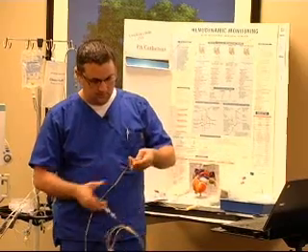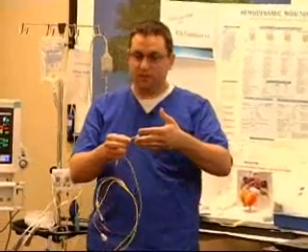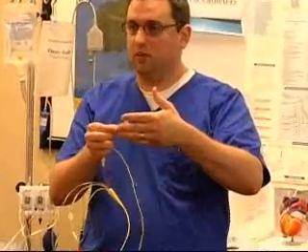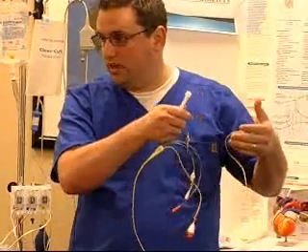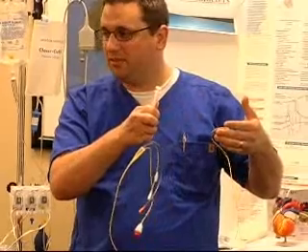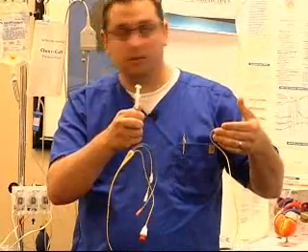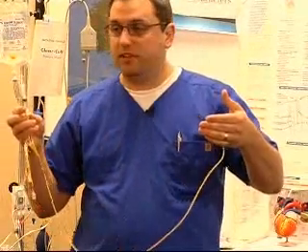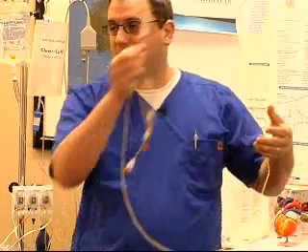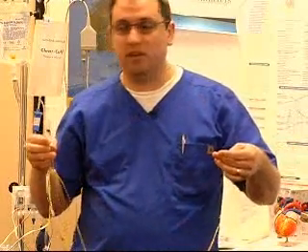As it's progressively going through, you're going to wait for it to get wedged in that position. Once you get into the wedge position, you're going to see your wedge waveform, which kind of resembles a CVP tracing, really. They're going to ask you to deflate the balloon, and you would hope for it to go back to PA. That would be ideal.